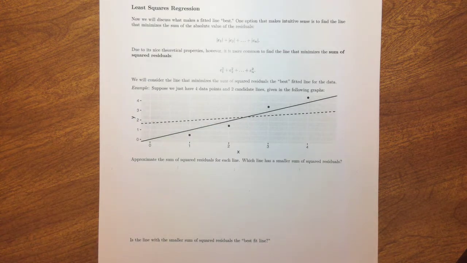Now we're going to take a little bit of a diversion and spend a video talking about some more theoretical aspects. And this will be as theoretical as we get, because this is, again, intro to applied statistics, not theoretical statistics. But we are still going to cover where this fitted regression line comes from.